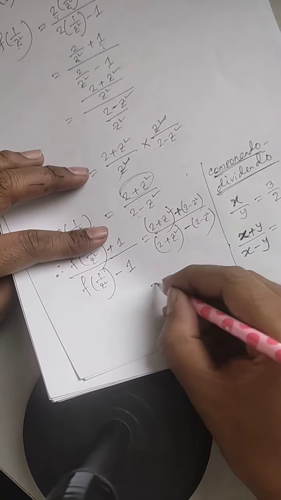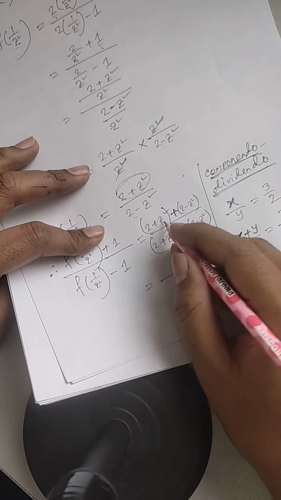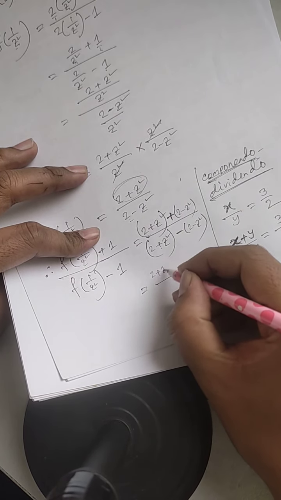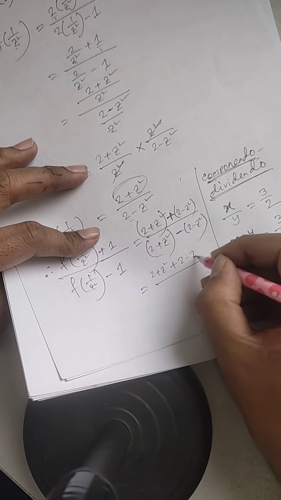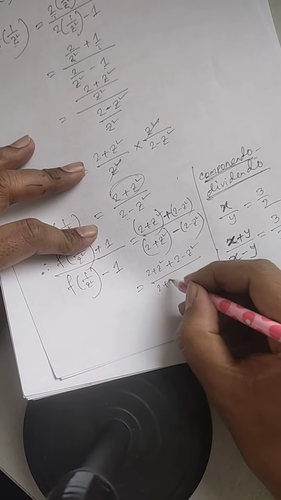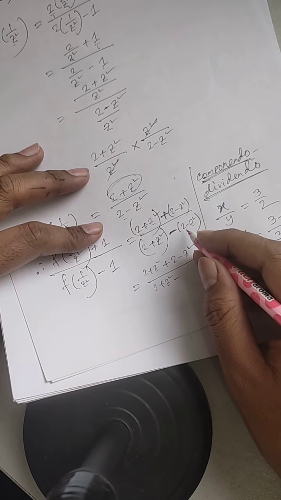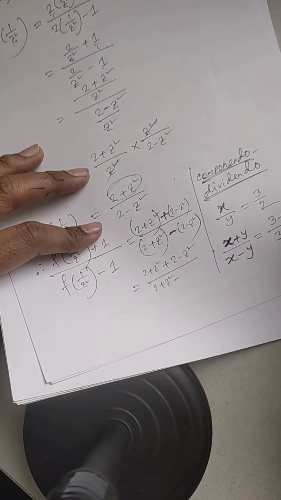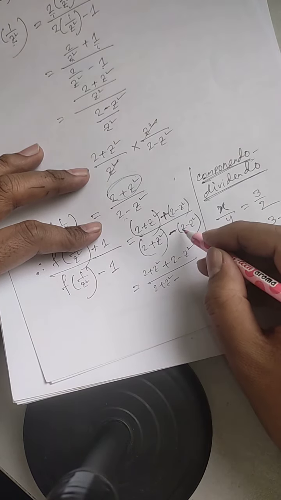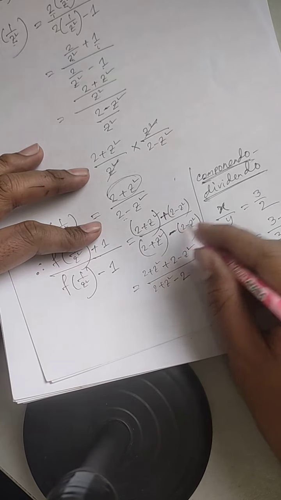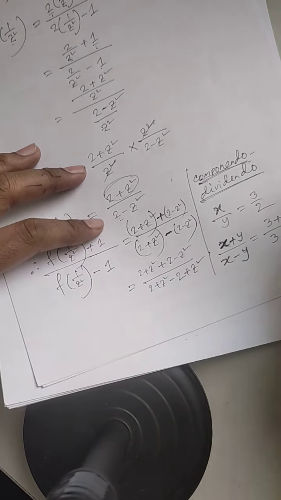Now the simple calculation. Look here: 2 plus z square plus 2 minus z square, and here 2 plus z square. Then for minus, we know that the second expression's sign is changed, so it will be 2, then minus plus, it will be z square.